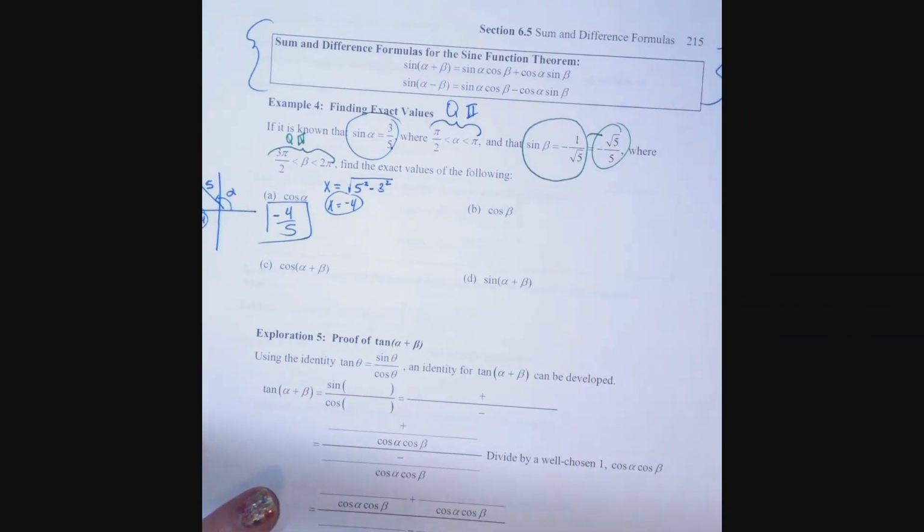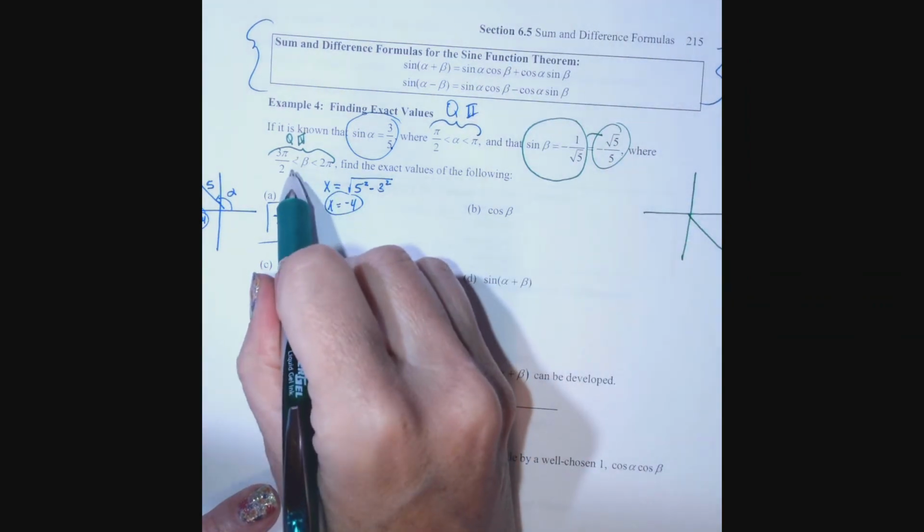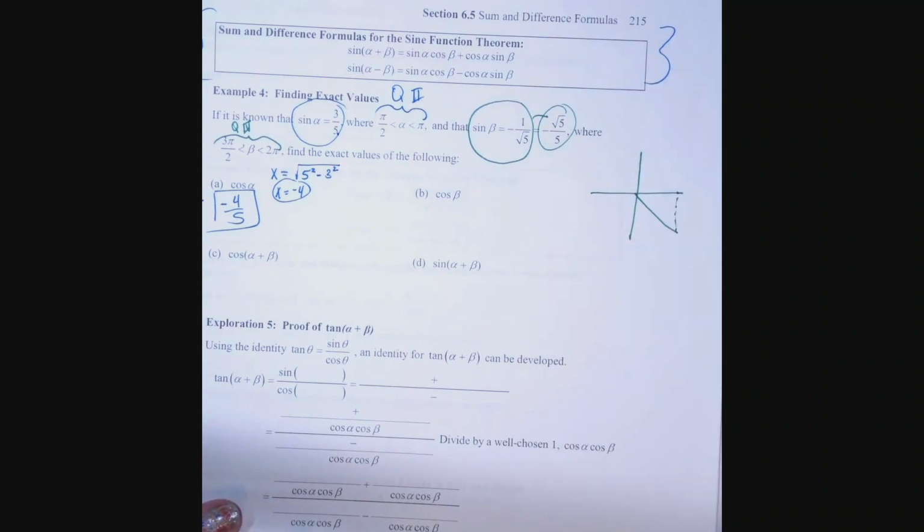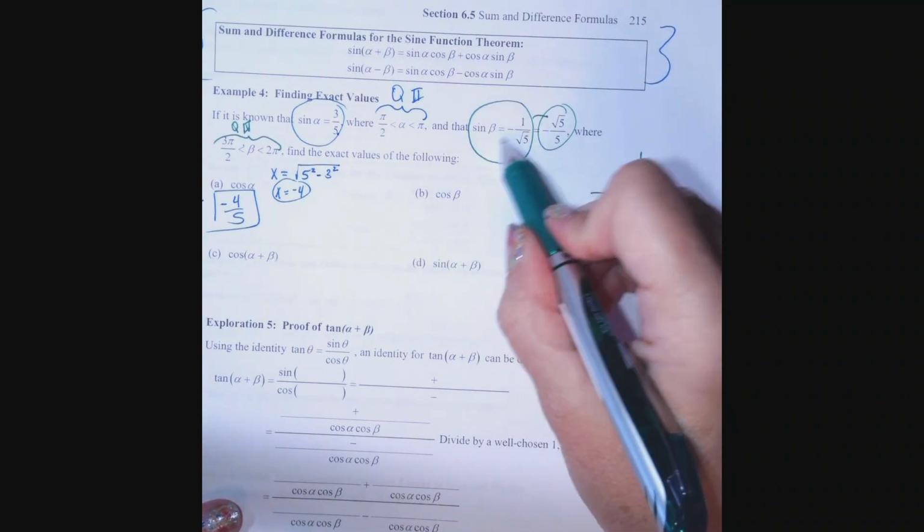Now let's find cosine of beta. We know sine beta, so let's sketch it into the correct quadrant. Beta is in quadrant 4, so we're down here. We start with sine function value. We know that y is a negative 1 and r is square root 5. We need to come up with x, and in this case x is going to be positive.